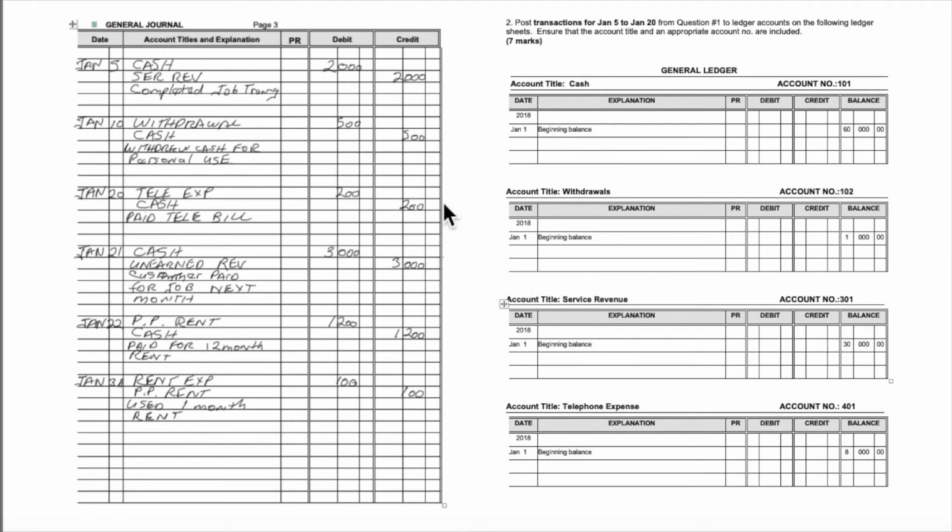So now we need to start breaking into categories, and all we're doing is taking all the transactions that happened and categorizing them so it's easier when it comes time to do our financial reports. All right.